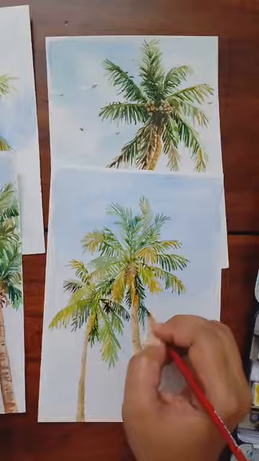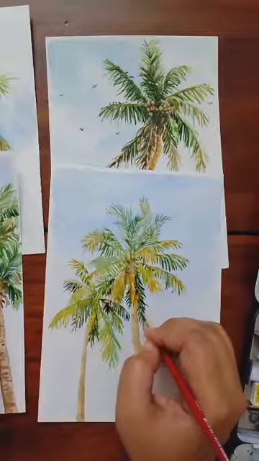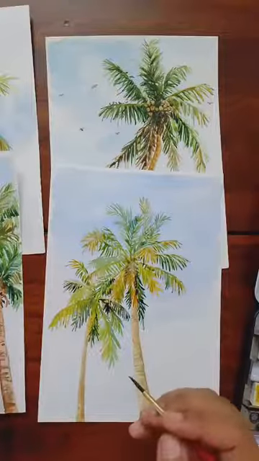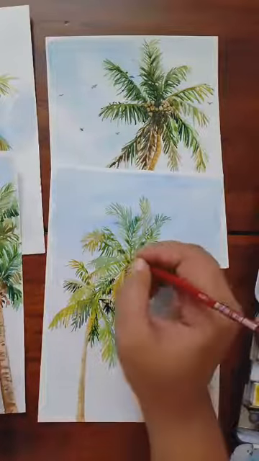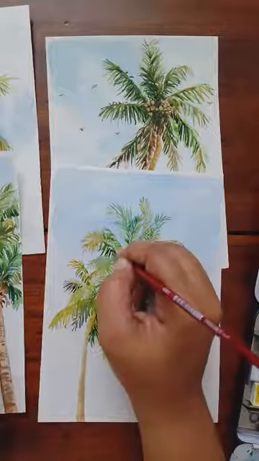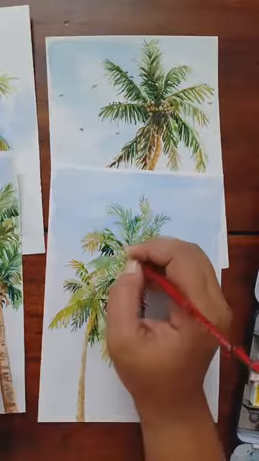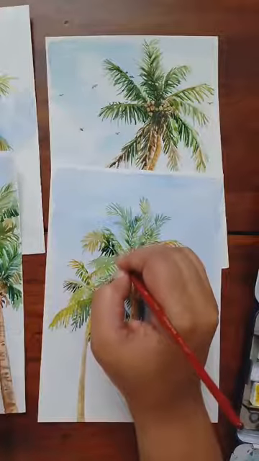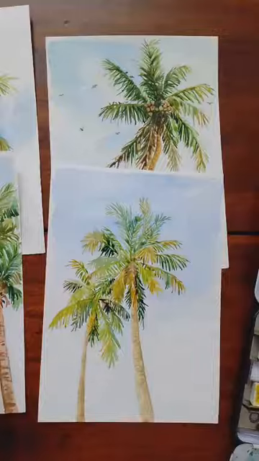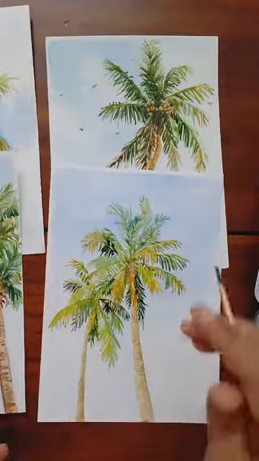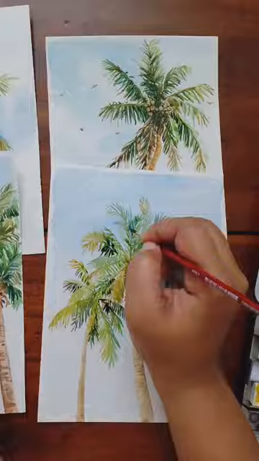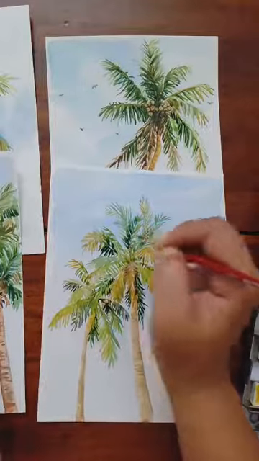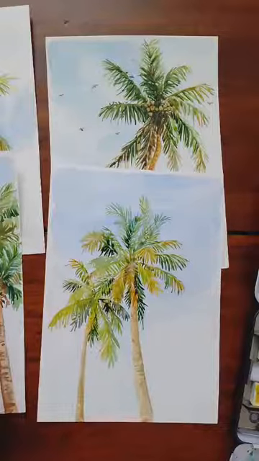Okay, see, not even, nothing is even in these trees. Alright, some here where the dark shades of the tree are. I have to really be careful with these. Yeah, this is another spot. The dark shades make so much of a difference.